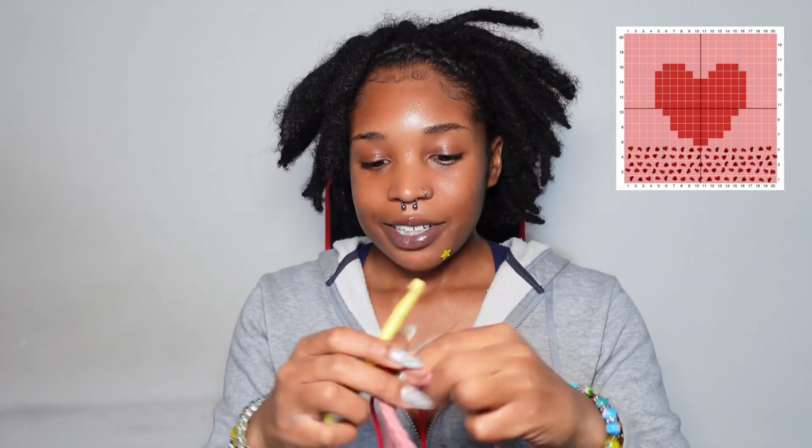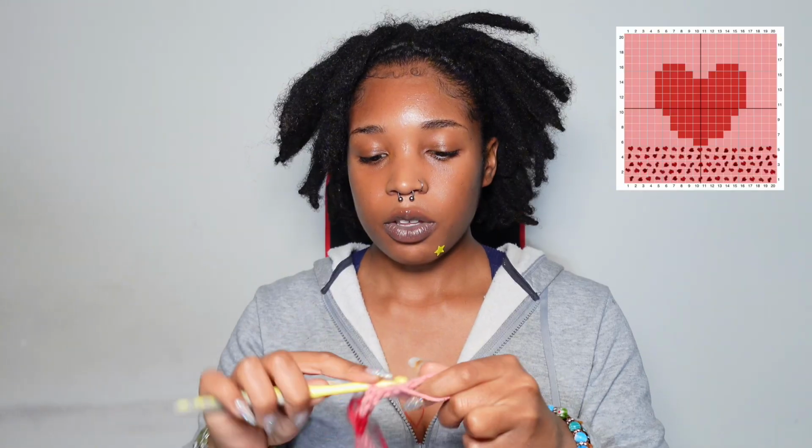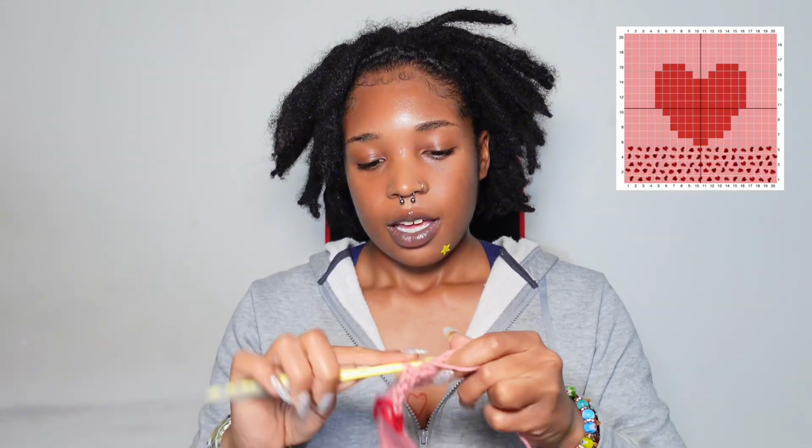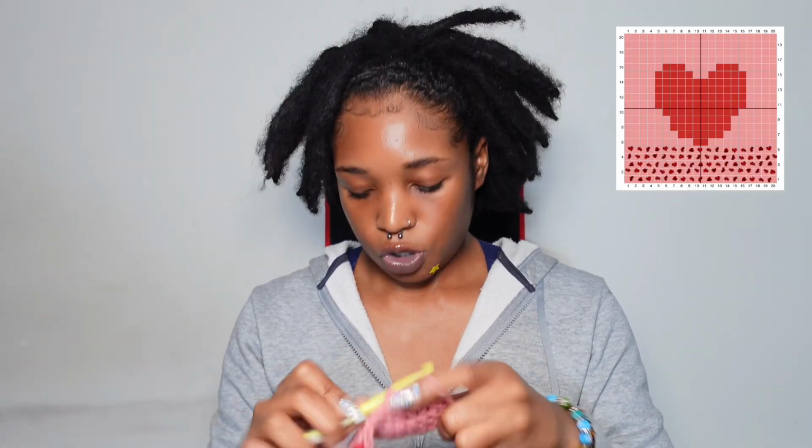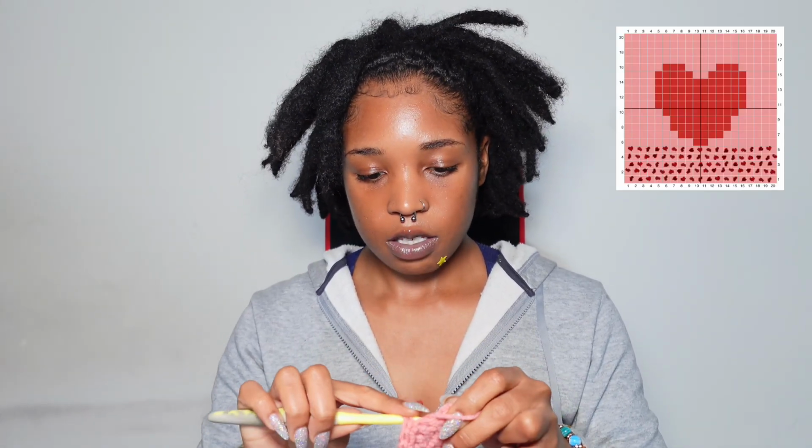That is the first part of our design. So I'm just going to continue down the row, finishing the rest of this rose pattern, which would be 9 pinks, 2 reds, and the rest, which is 9 pinks.